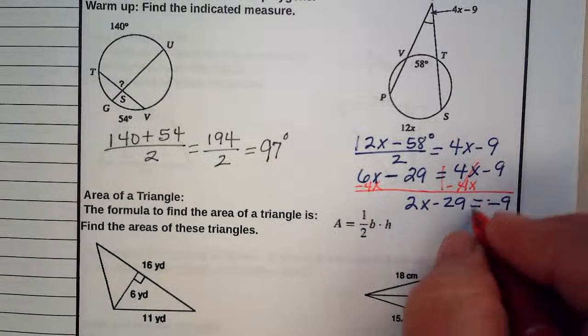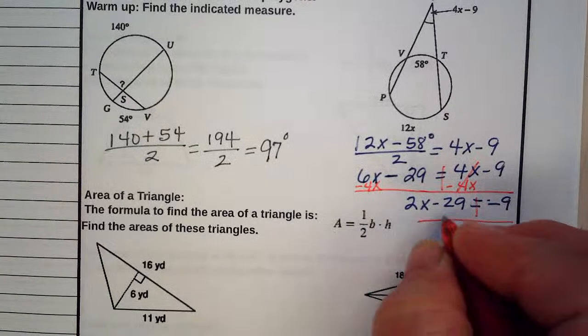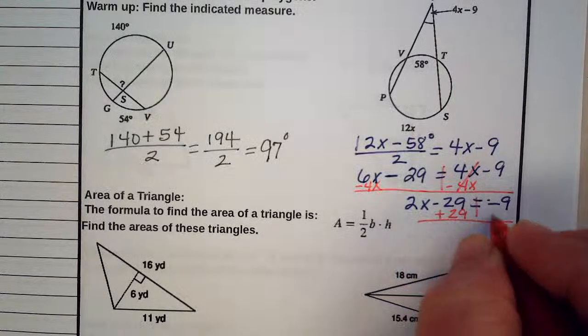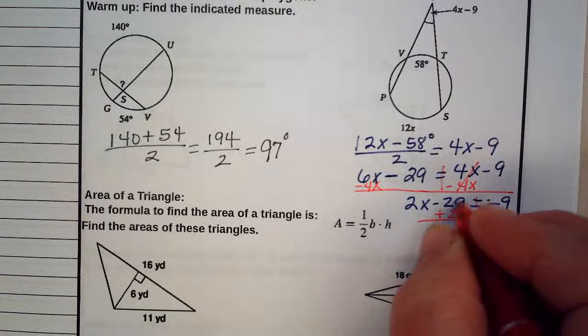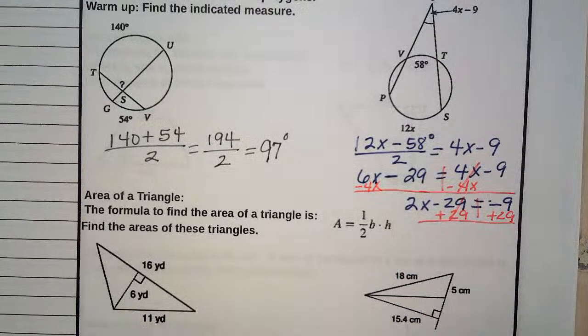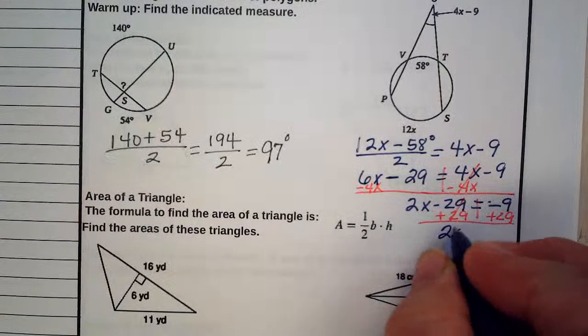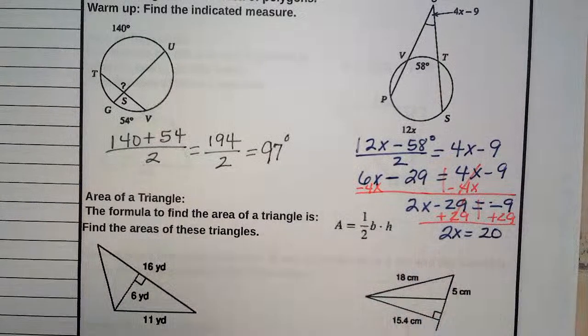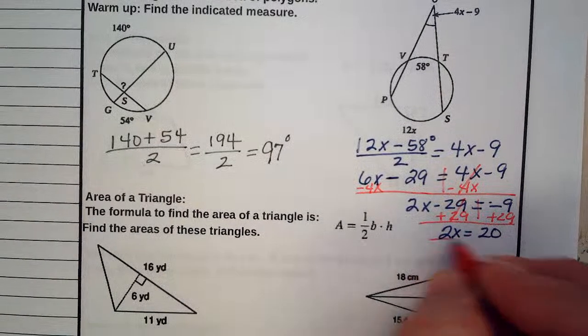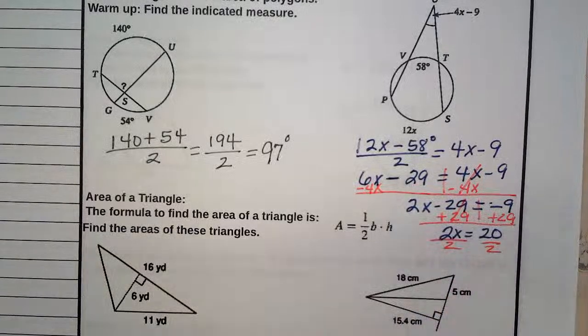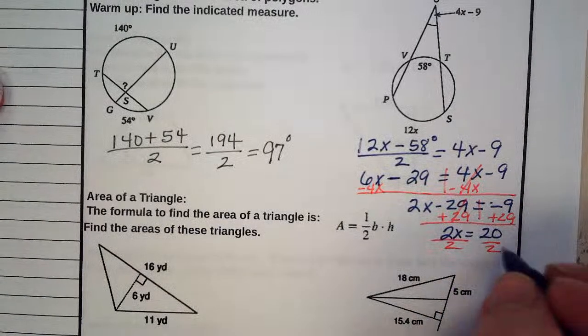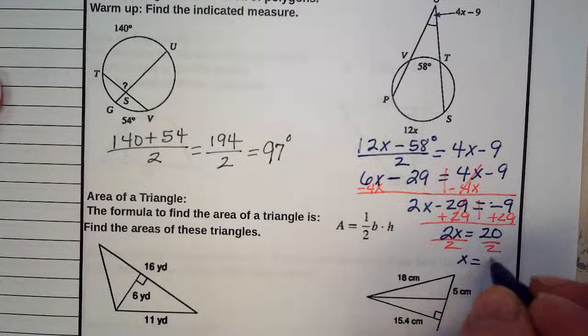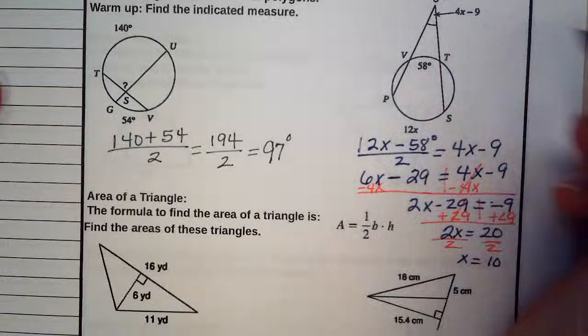I will add 29 to both sides. 2x is equal to 20. Divide by 2. And x is equal to 10. So x is equal to 10.